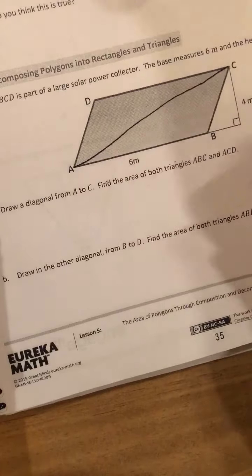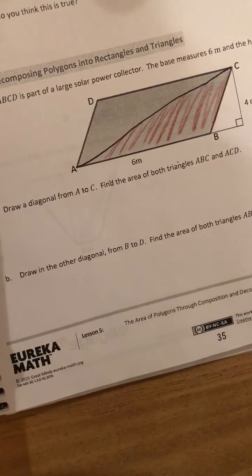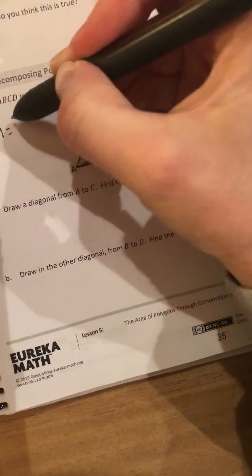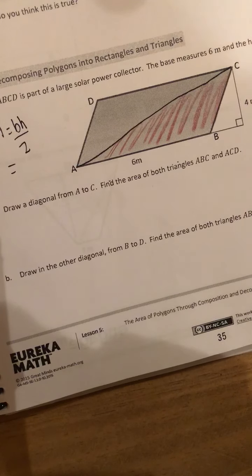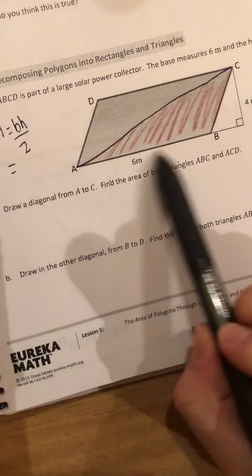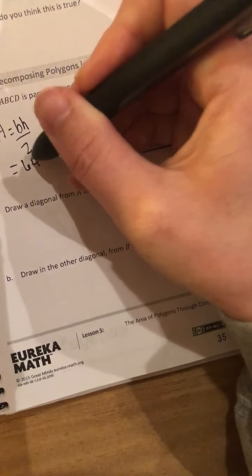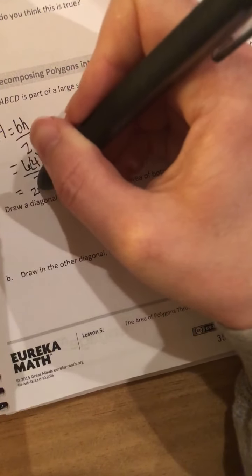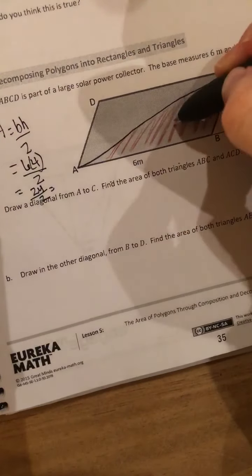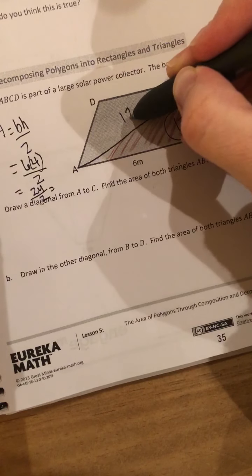So this triangle here, I'm going to shade it in so you can see it a little better. The area of it is A equals base times height divided by 2. A lot of you on your math work are forgetting to divide by 2 for triangles. Common mistake, be very careful about it. So the base is 6, the height is 4. 6 times 4 divided by 2. 24 divided by 2, which is 12. That one is 12, and this one is 12.